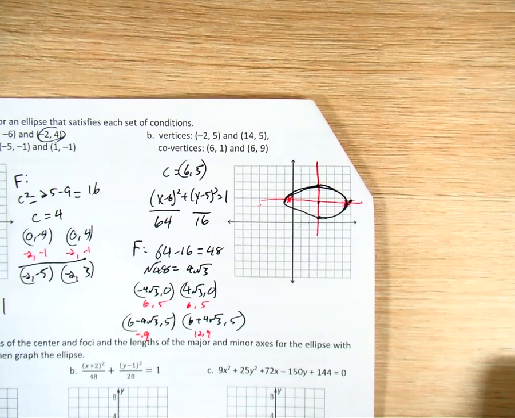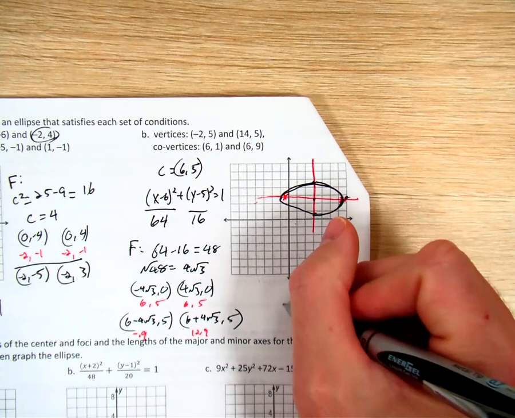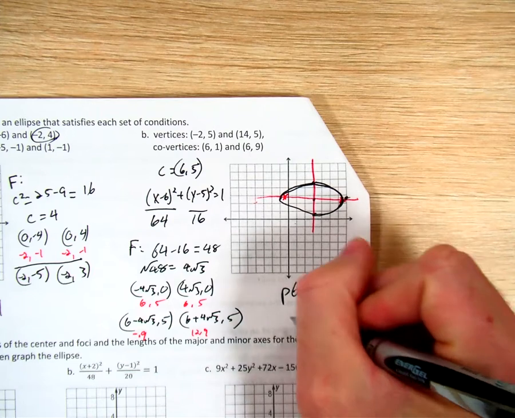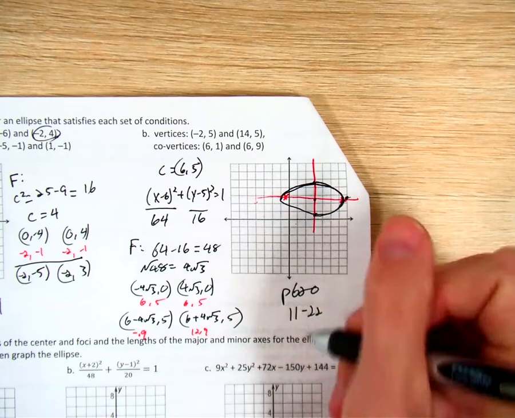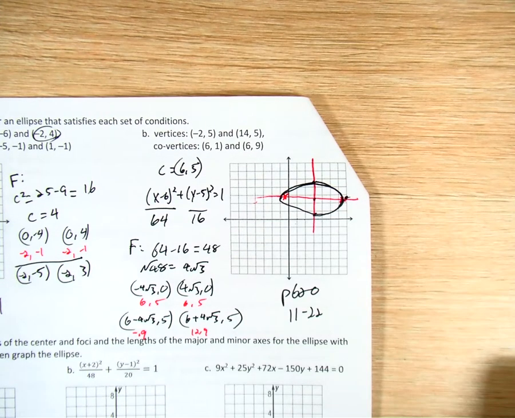Alright, that's what you're doing for homework today on day 1. We got page 620. We're going 11 through 22 all. Very similar to those types of problems, guys. Good luck on that. Let me know if you need any help.